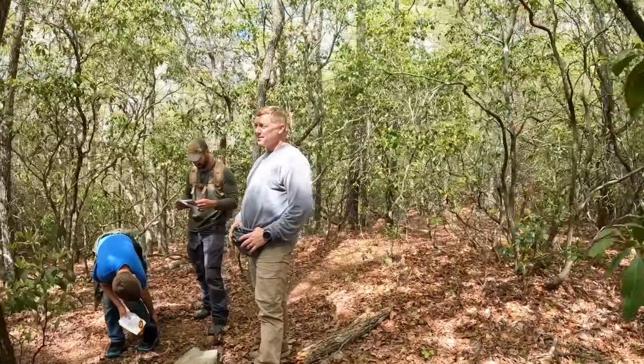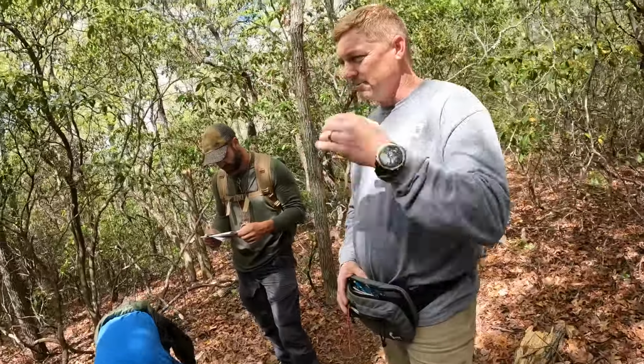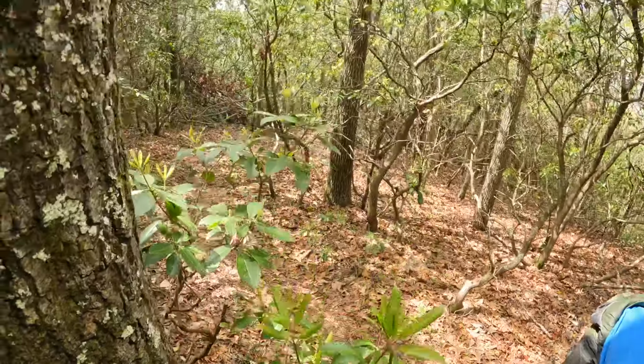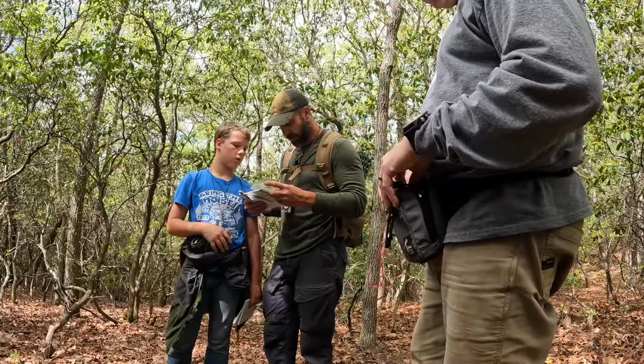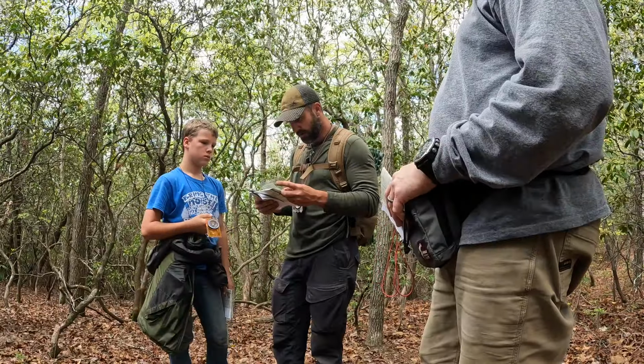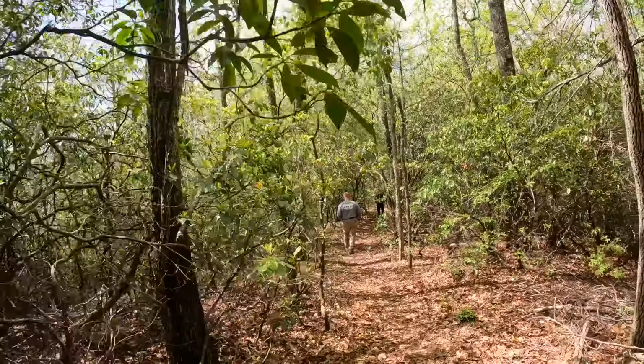What? Yeah, that's what we were trying to find the whole time. Nice. Let's follow the creek. If we want to go to our spot, 450 meters. Pace count?